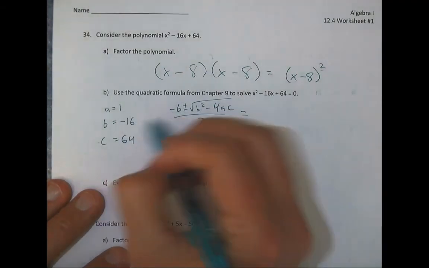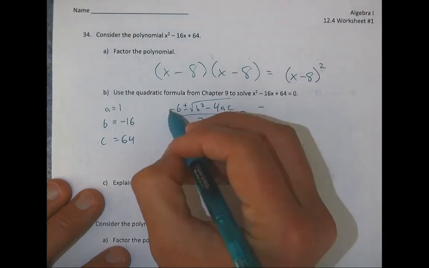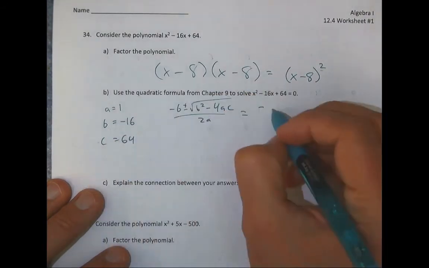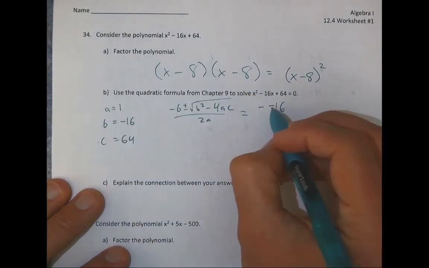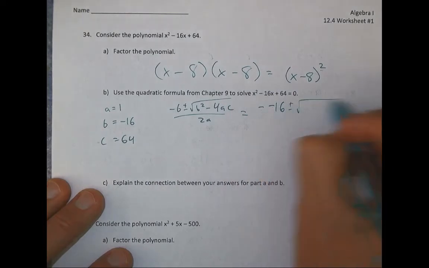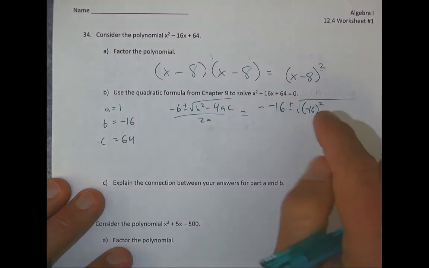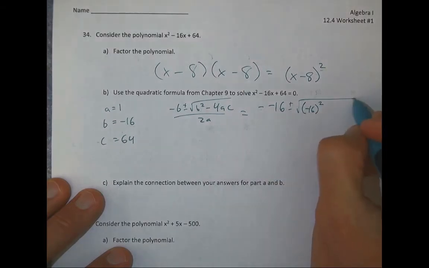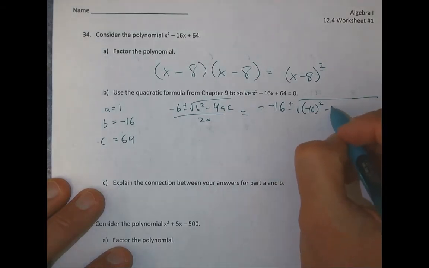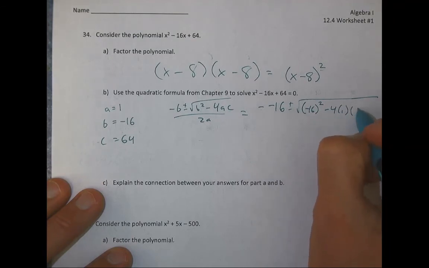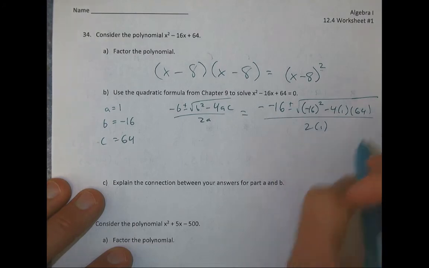I'm plugging a negative in for b, so it's going to say negative, this negative, and when I plug this in, it's negative 16. So these will become positive, plus or minus. It's going to be negative 16 squared. If you put that in your calculator, negatives must be in parentheses when you use an exponent. Minus 4 times 1 times 64, all over 2 times 1.